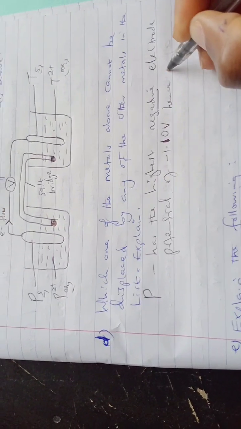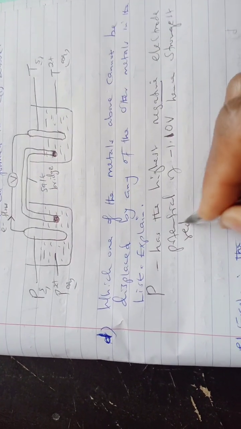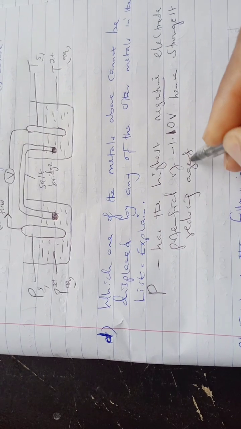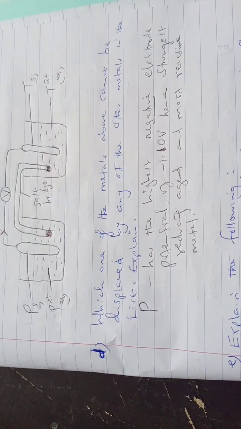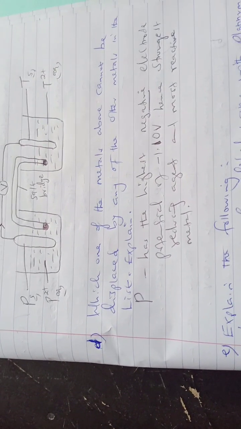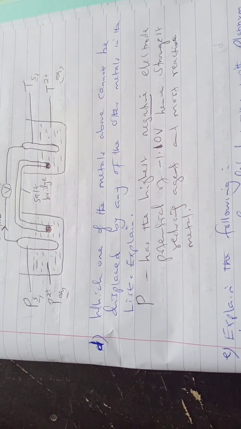Hence strongest reducing agent and most reactive metal. So it cannot be displaced by any other metal from that table. So it is P. Has the highest negative electrode potential of negative 1.10 volts, hence strongest reducing agent and most reactive metal.